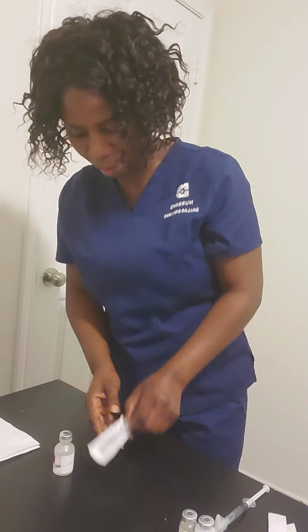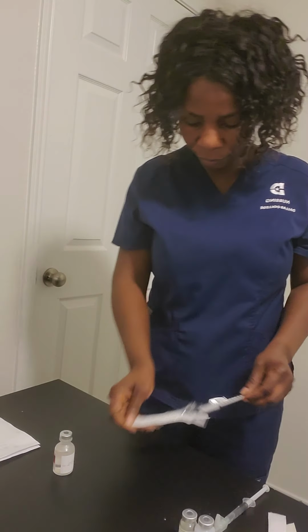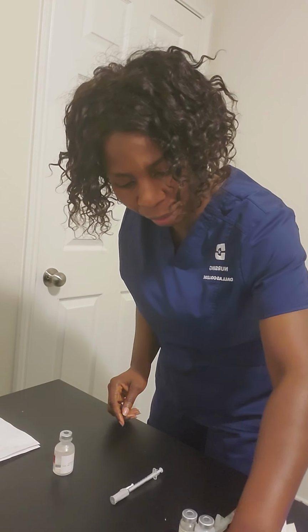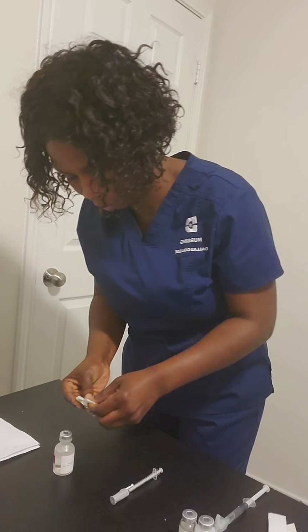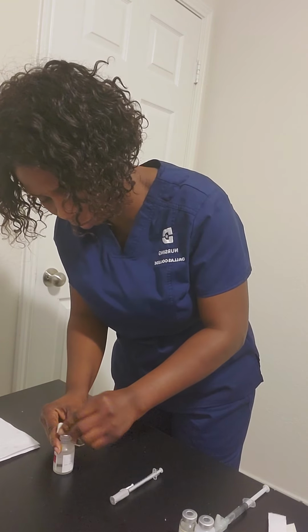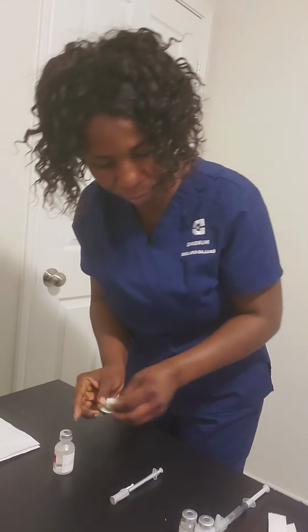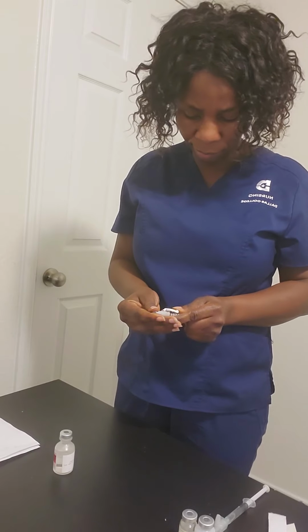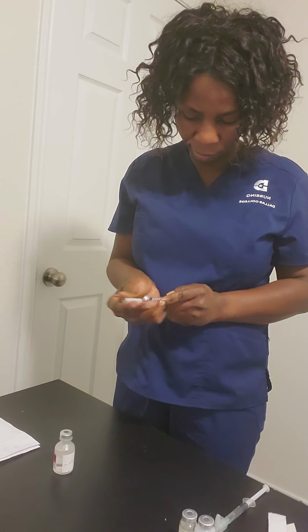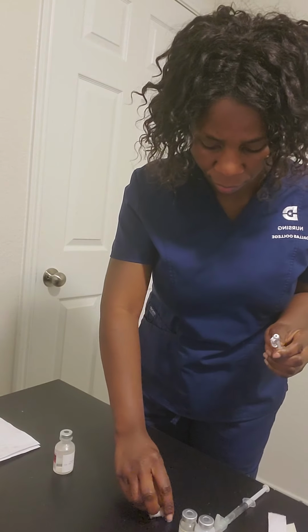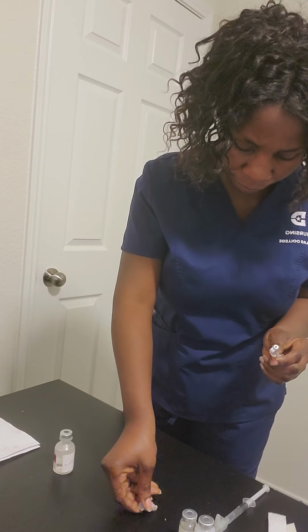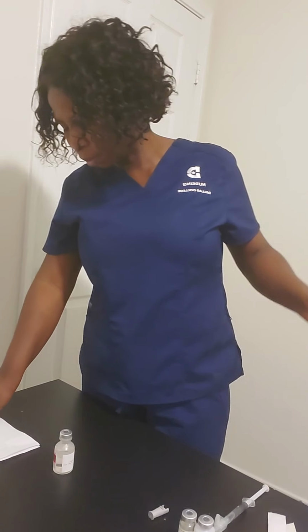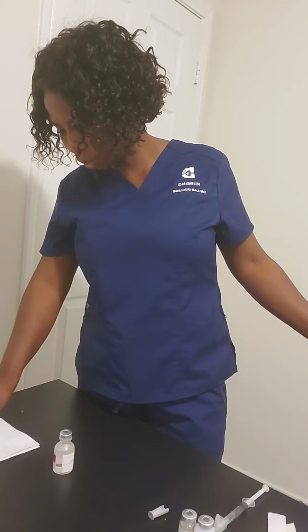The next thing is to draw my PPD. I'm going to clean with an alcohol pad again. Then I'm going to take off the cap carefully. Going by instruction, it says PPD should be 0.1 ml.